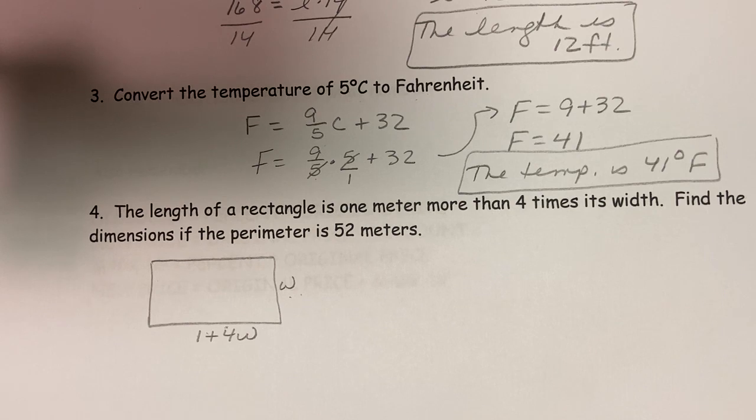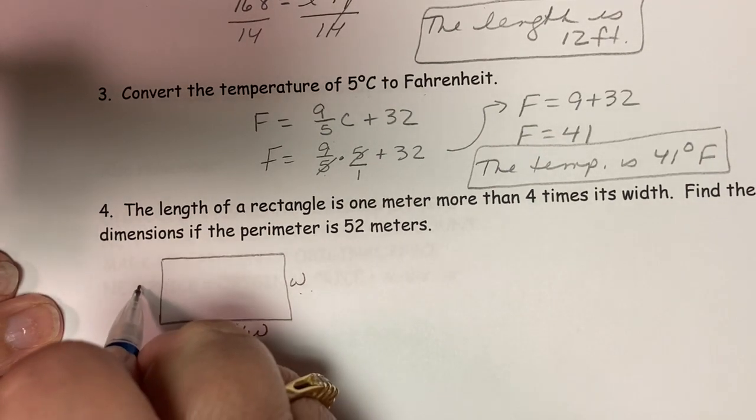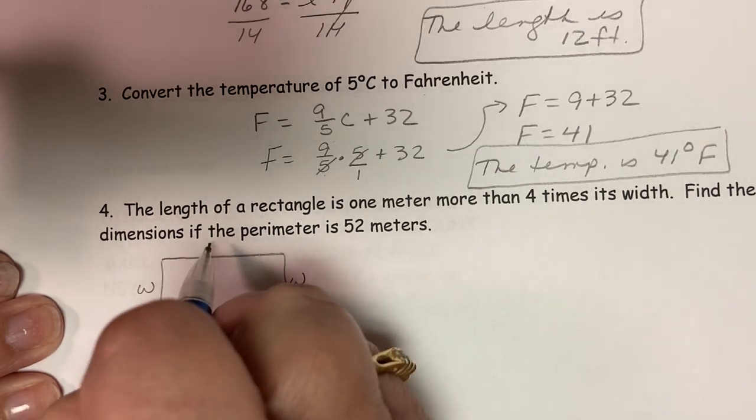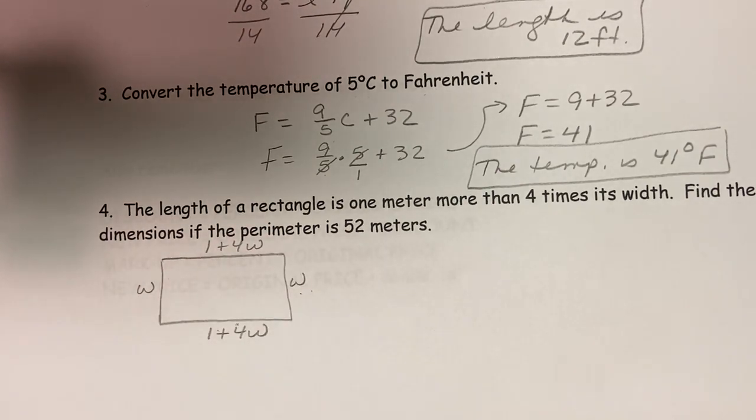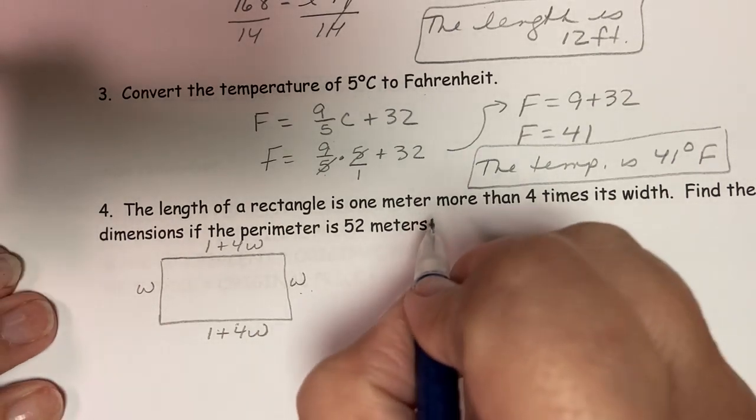Find the dimensions. So in other words, find the length and the width if the perimeter is 52. Well, let's remember what perimeter means. Perimeter means you add all of the sides. So we have to make sure that we remember that this is W and this is also 1 plus 4W. I need to add all of the sides.